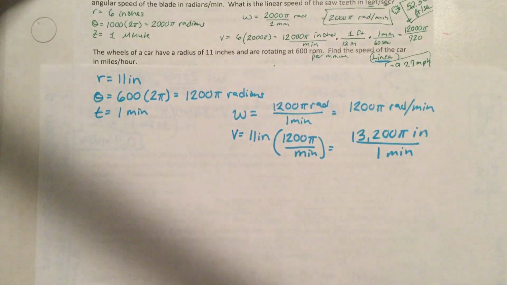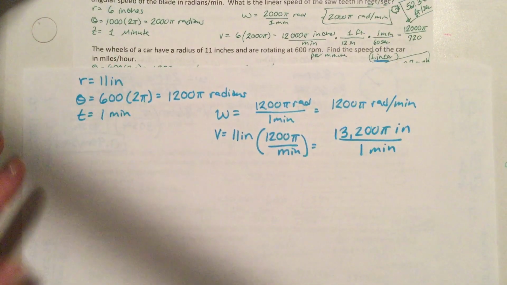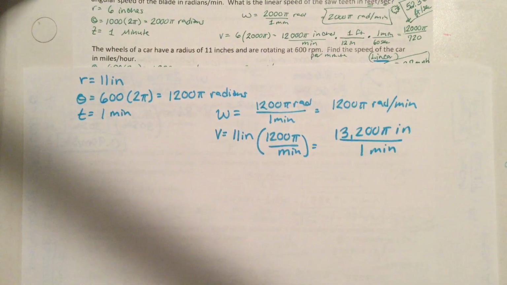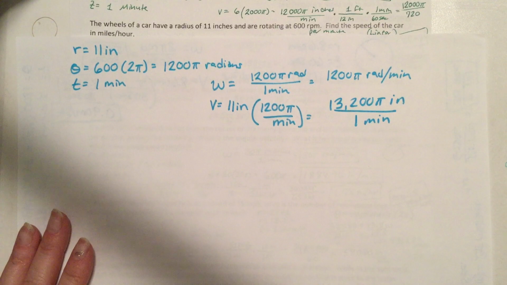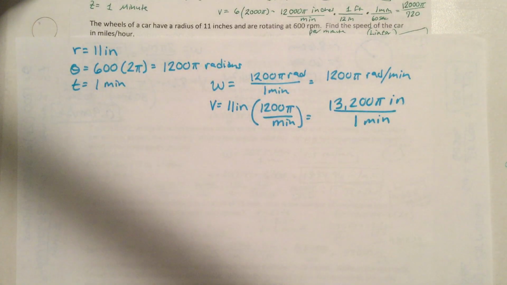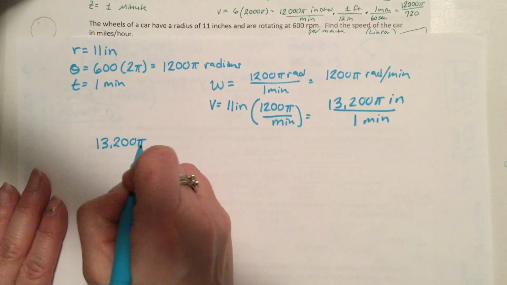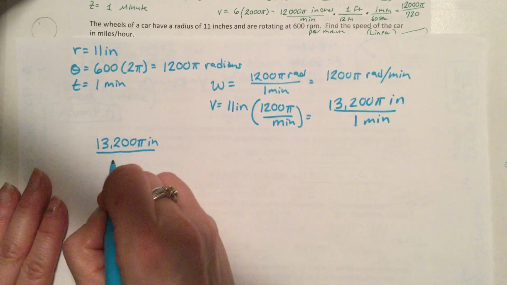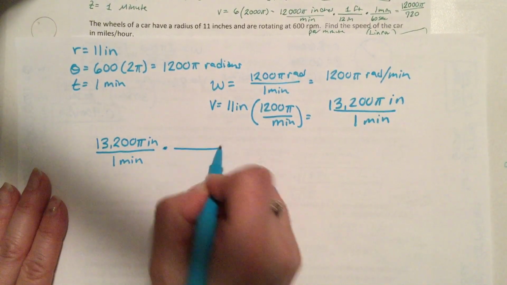Now before I go ahead and calculate this, I want to make sure it's in miles per hour. So you start here. Don't do pi until the very end, because as soon as you have pi, remember it's an irrational number. So you have crazy long decimals, and you don't want to deal with decimals till the very end, okay? So I have currently 13,200 pi inches over 1 minute. I want miles per hour.